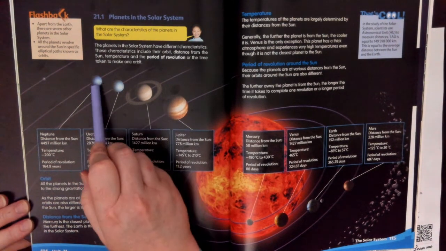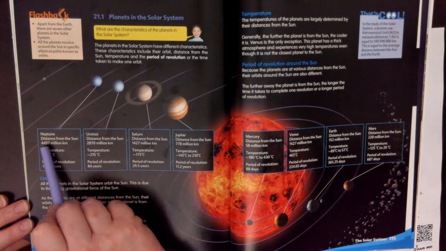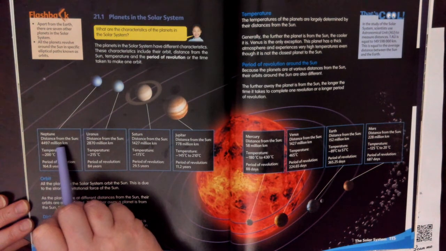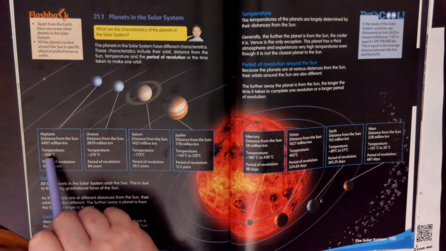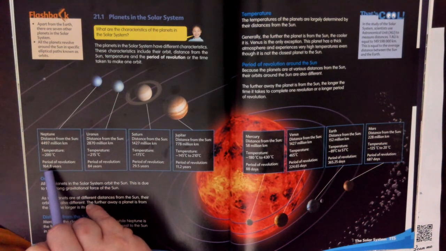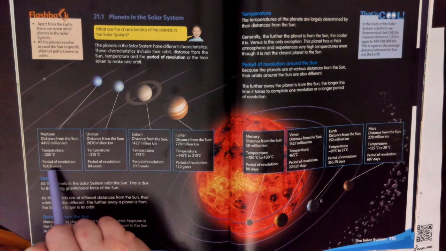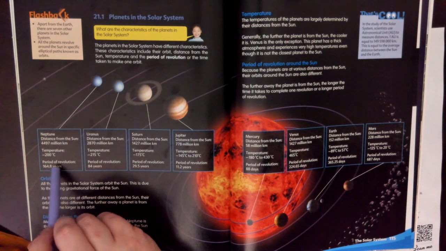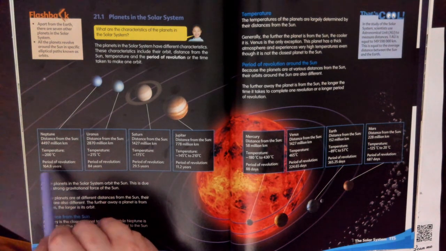So here we're talking about Neptune. That one's pretty far from the sun. Distance from the sun, 4,497 million kilometers from the sun. Temperature, just a balmy negative 200 degrees Celsius. A bit chilly. Period of revolution, 164.8 Earth years. So one Neptune year is 164 and 8/10 Earth years. We could round that off to 165 Earth years. So you will not see Neptune make one full complete revolution before your lifetime is over.